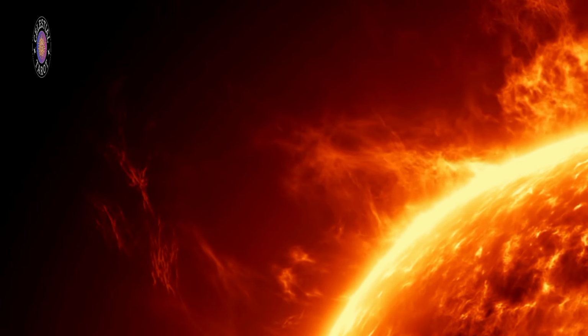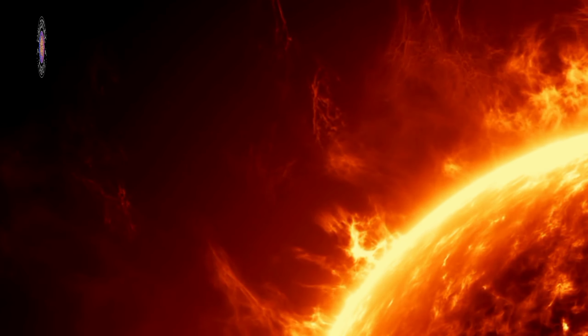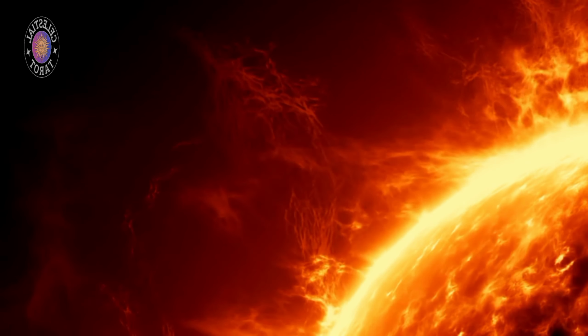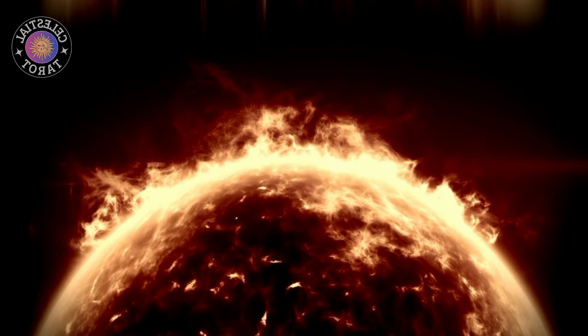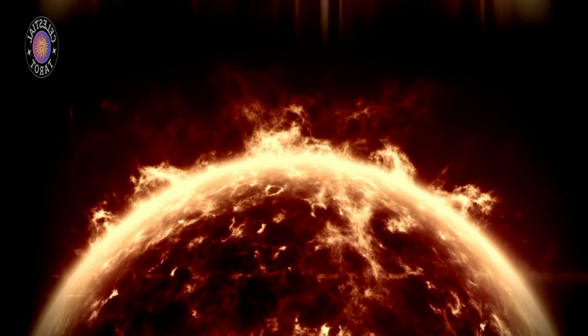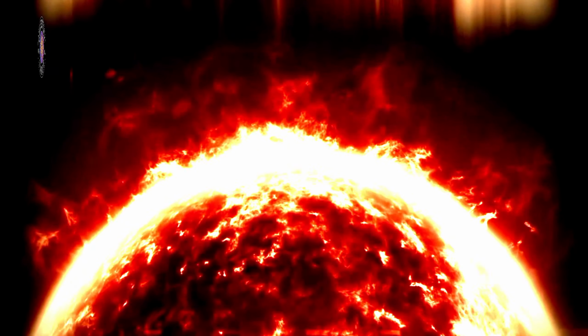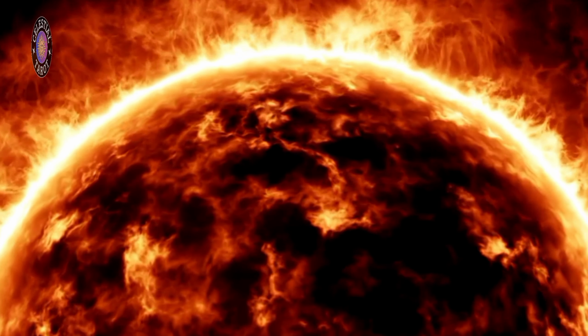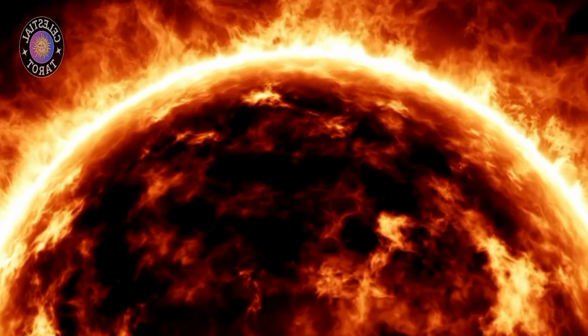The coolest layer of the sun is a temperature minimum region extending to about 500 kilometers above the photosphere. This part of the sun is cool enough to allow for the existence of simple molecules such as carbon monoxide and water. The chromosphere, transition region, and corona are much hotter than the surface of the sun.